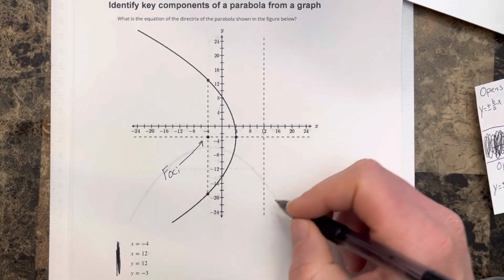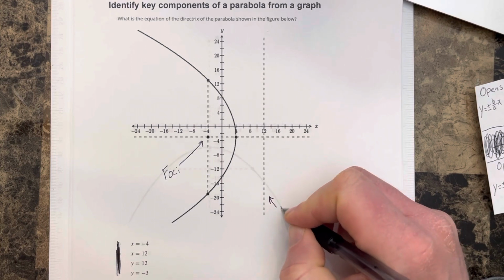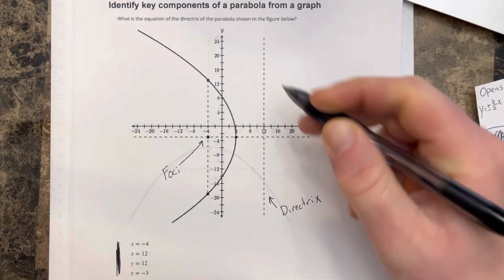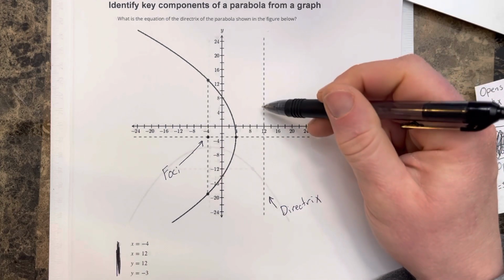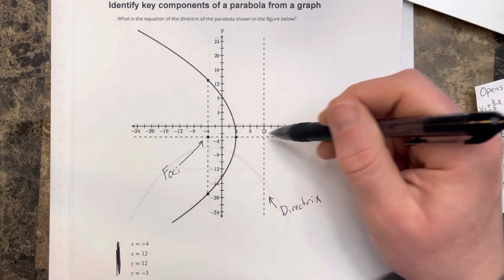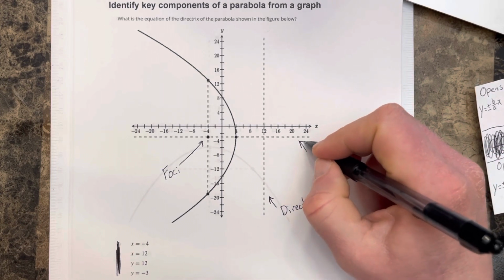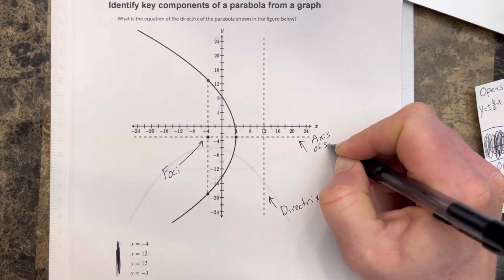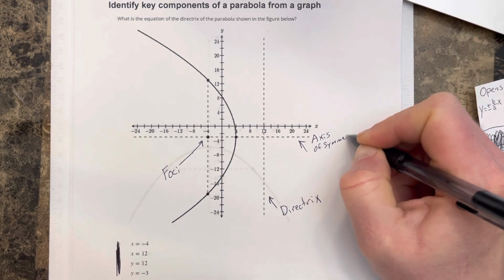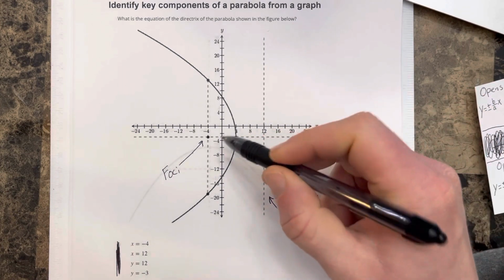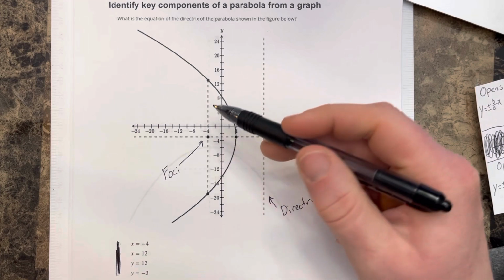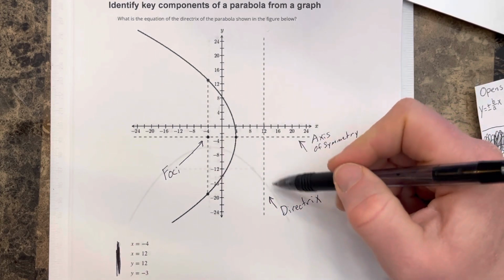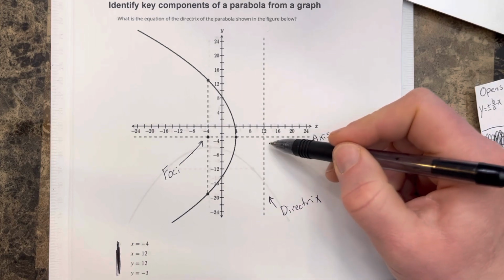And then there's this line behind it called the directrix, and the directrix is perpendicular to the axis of symmetry, which is written right here. So the axis of symmetry separates the parabola into two reflective halves, and the directrix is always perpendicular to that line.